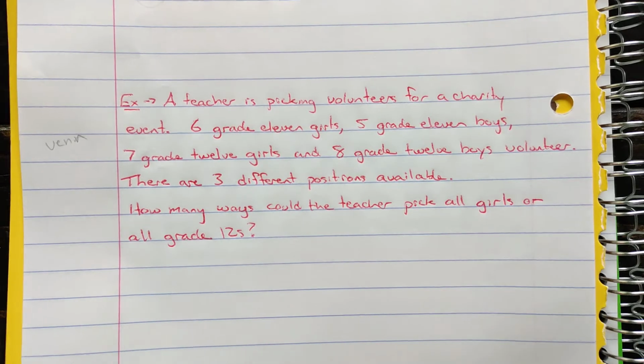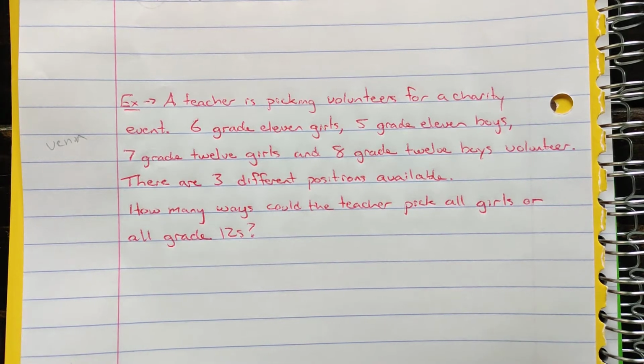In this next situation, we have some things where we may have to exclude. So a teacher's picking volunteers for a charity event. 6 grade 11 girls, 5 grade 11 boys, 7 grade 12 girls, and 8 grade 12 boys volunteer. There are 3 different positions available. So we want to know how many ways the teacher could pick all girls or all grade 12s.